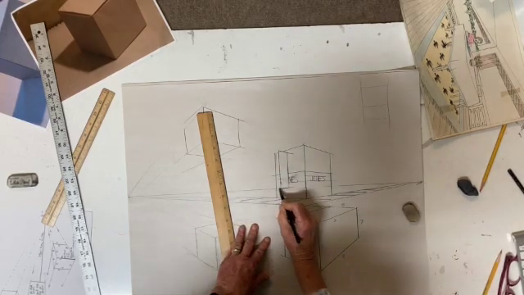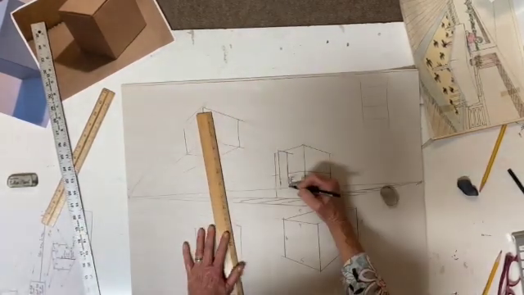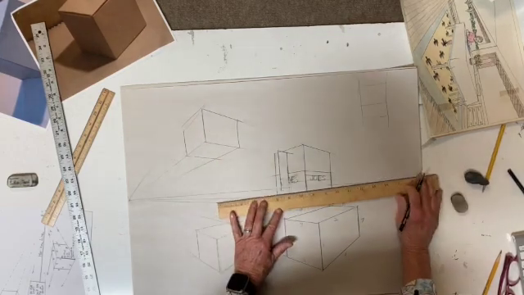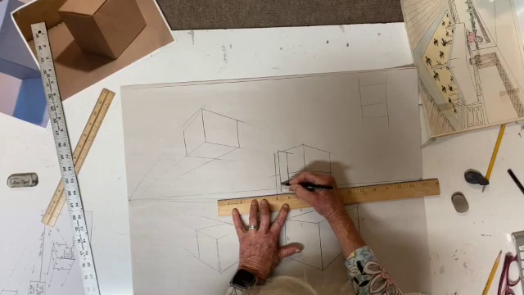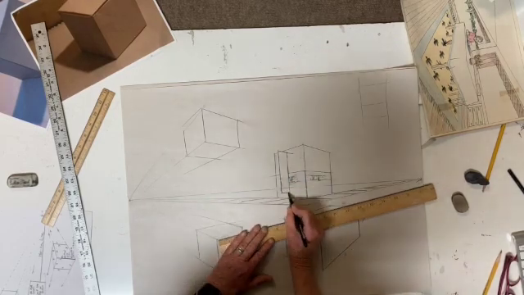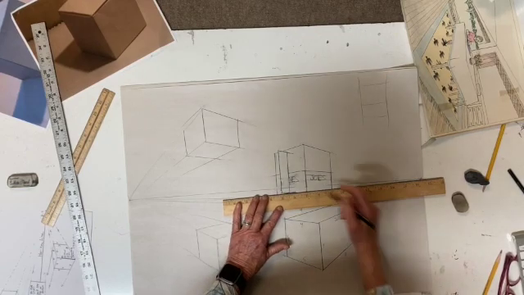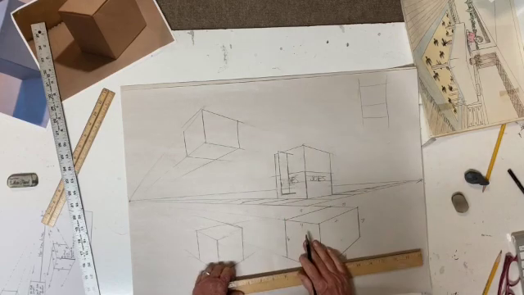Can you see that that's coming here? Let me make this even longer so you can see it angle. Once it gets below the horizon, it's going to be angling up. So here it's angling down, here it's angling up to that vanishing point. And if it was right on the horizon, it would just be horizontal.